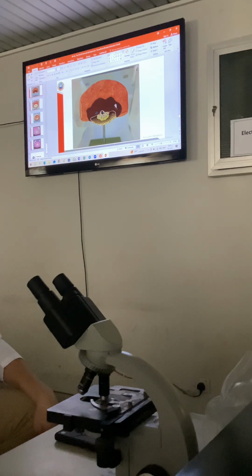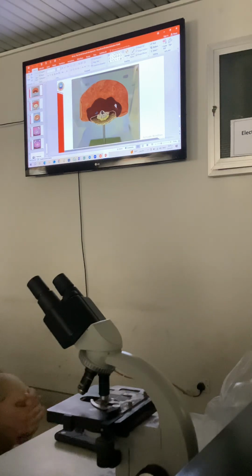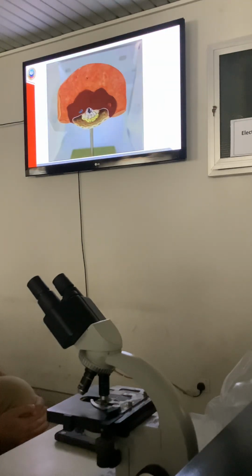Developmental changes during the first week, forming the blastocyst. Now in this lab, I'm going to talk about the second week, forming the bilaminar germ disc. These structures show the embryoblast and the trophoblast surrounding the blastocyst cavity.